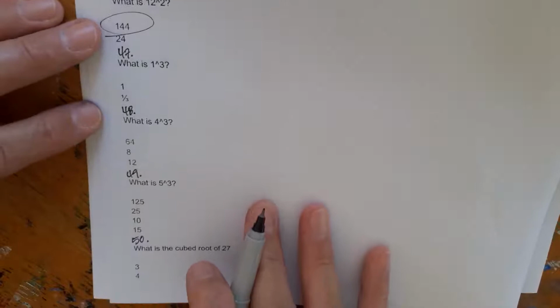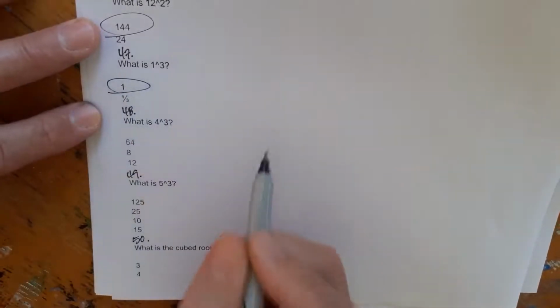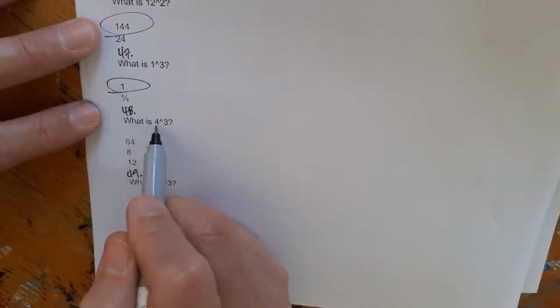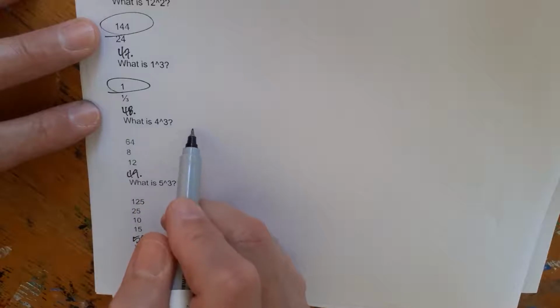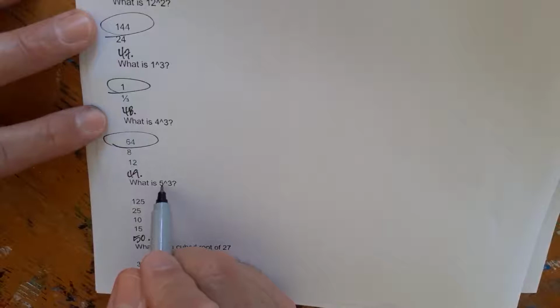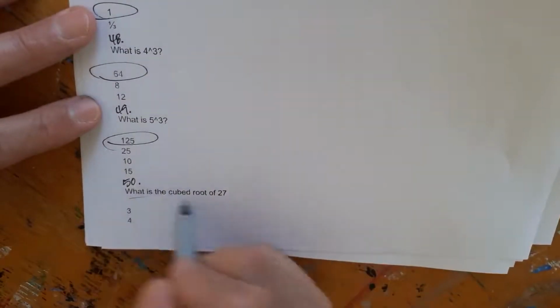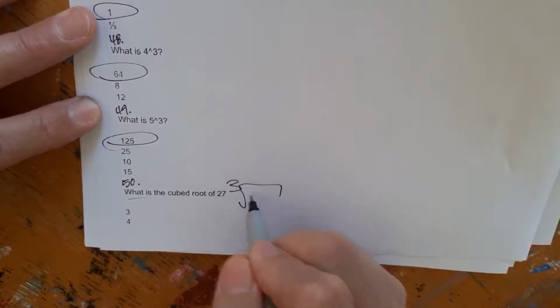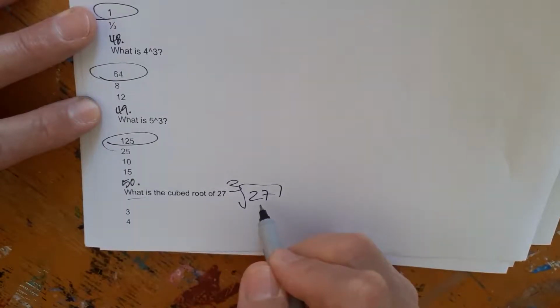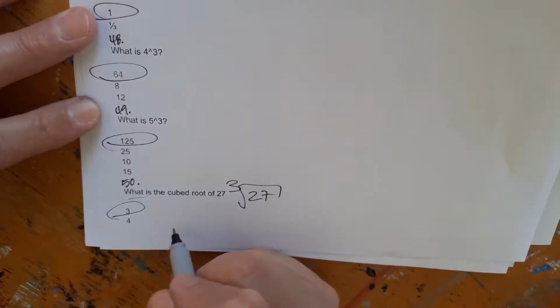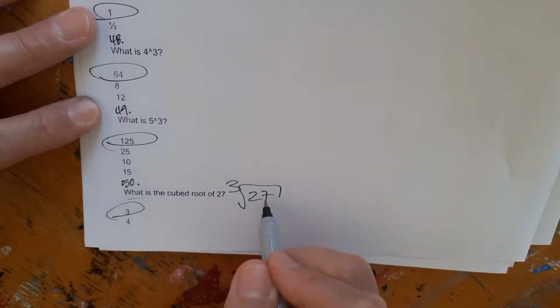What is 1 cubed? 1 to the power 3 is 1. 1 times 1 times 1. What is 4 cubed? 4 times 4 is 16, and 16 times 4 again is 64. 5 times 5 is 25, and 25 times 5 again is 125. What's the cubed root of 27? I think they already gave us this one. Let's do it again. It's going to be 3, because we would have to raise 3 to the power 3 to get 27.